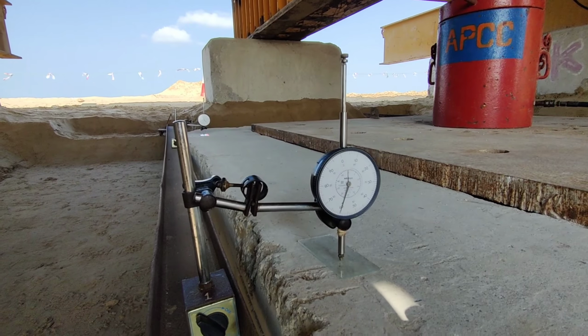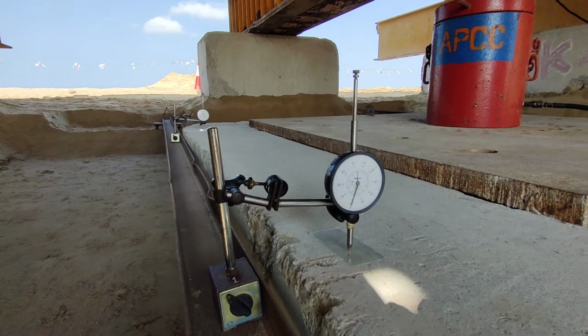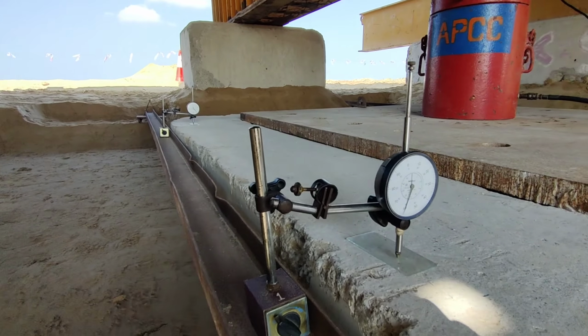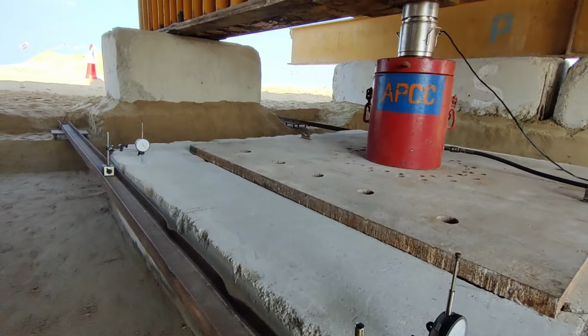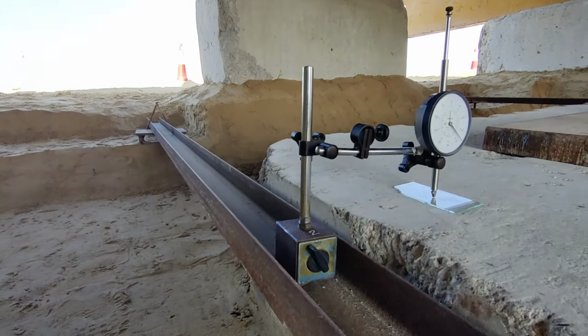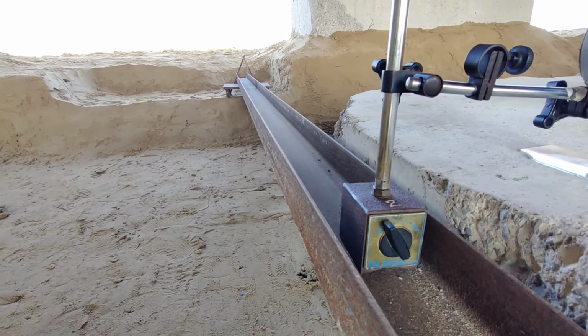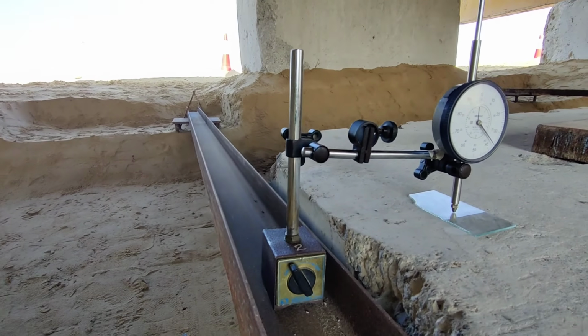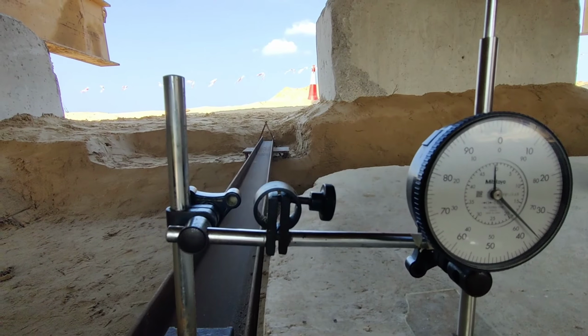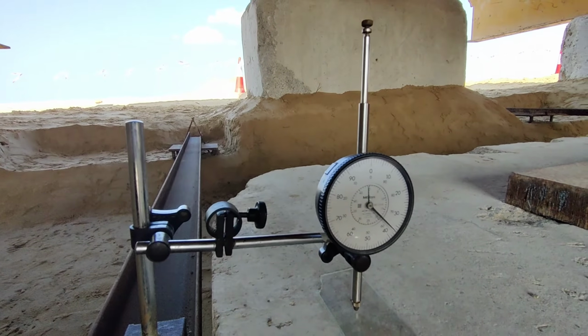So these are very sensitive. If you touch any of this equipment, the reading will be disturbed, and you have to repeat the test. So you have to be very careful. So as you can see, this is on. How much settlement it is going, it is being recorded here.